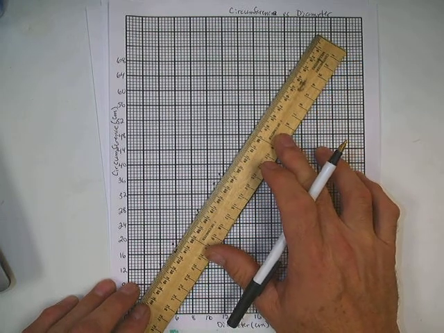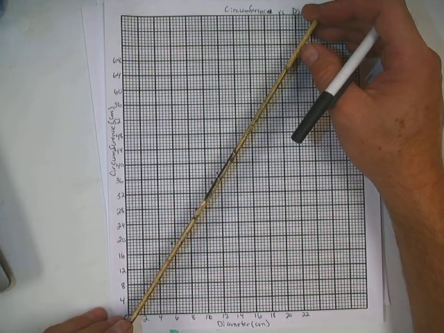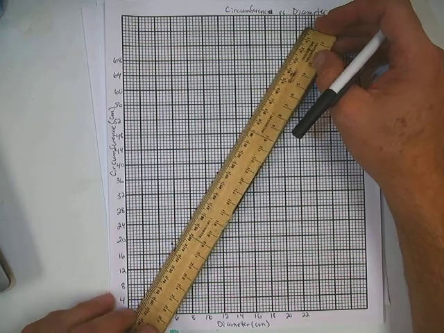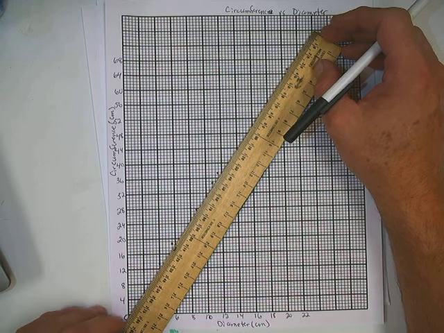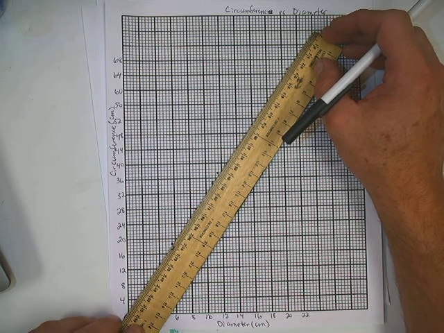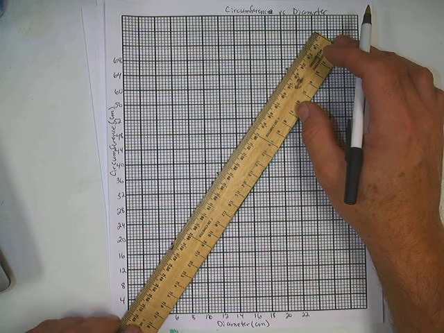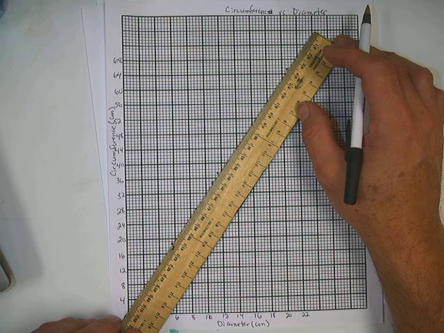What you do is you use the ruler. Sometimes it depends upon how far apart your dots are. You can lay the ruler on edge, or you can just line it up. But what we try to do is create a line where the line seems to go through most of the points. We may have a few points above the line, and we may have a few points below the line.